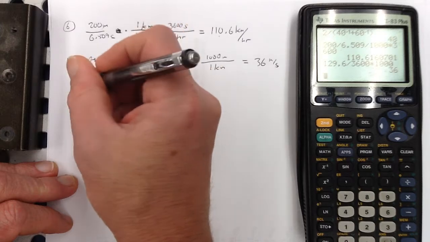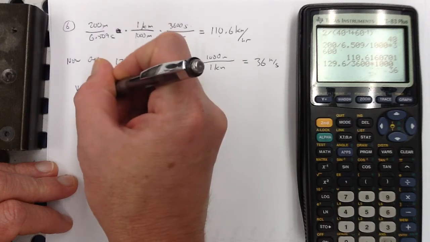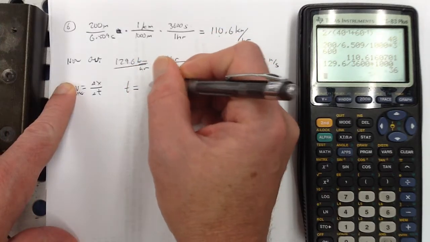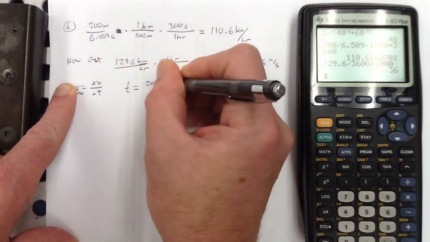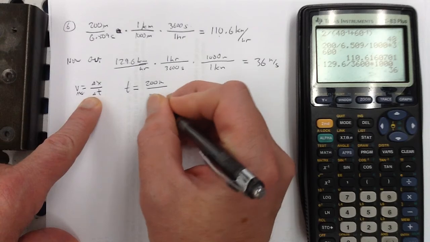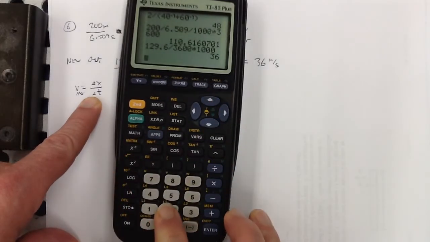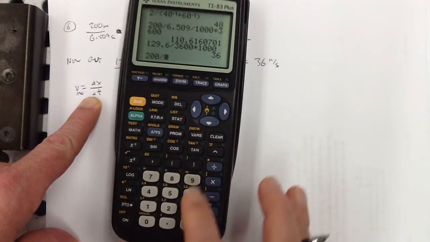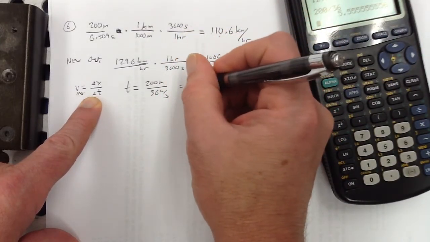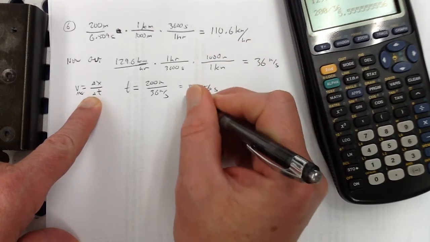So if we're just using this, velocity is equal to, this is our average velocity, displacement over time, then his time would be equal to his displacement, which is 200 meters, over his velocity, which is 36. So 200, not 2,000, divided by 36 is 5.556 seconds.